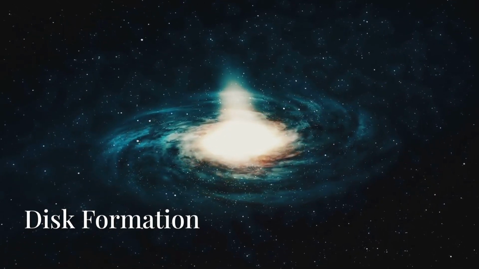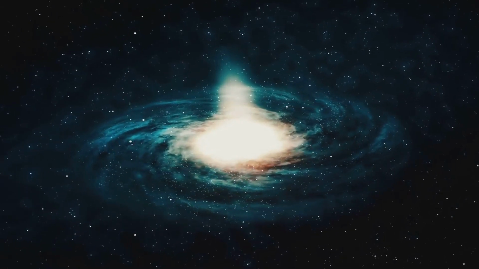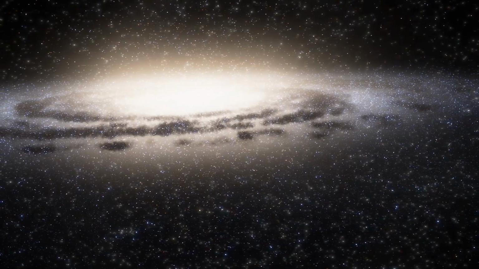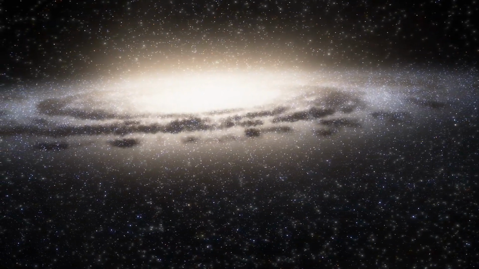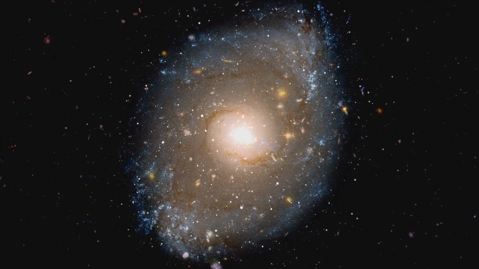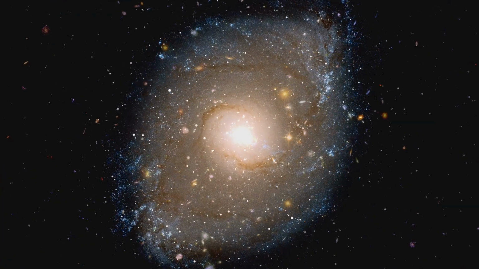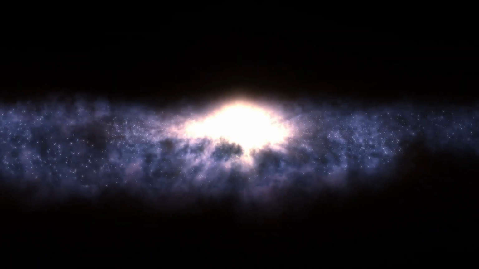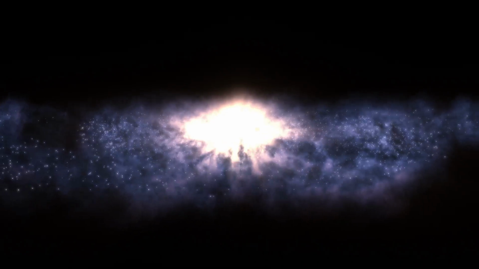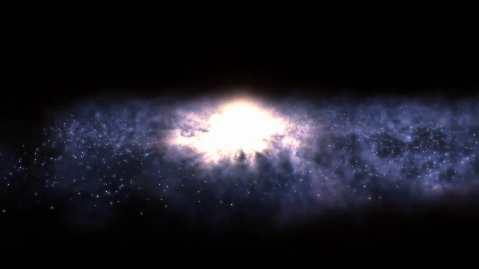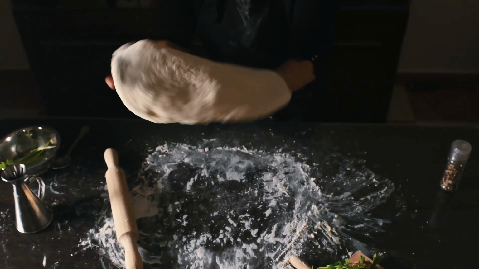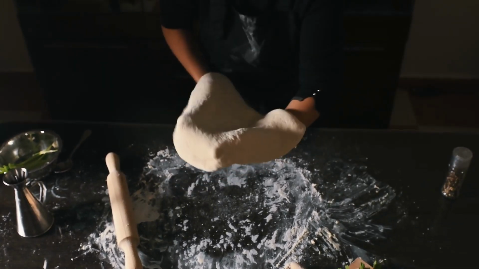With the Milky Way's ancient core firmly in place, the next phase of its evolution began, the formation of its iconic spiral disk. After countless mergers and chaotic interactions, vast amounts of gas still lingered around the galactic center, slowly settling under the pull of gravity. Gravity didn't just pull the gas inward, it also set it spinning. Conservation of angular momentum caused this rotating gas to flatten into a disc-like structure, much like a spinning pizza dough stretching out into a thin, wide shape.